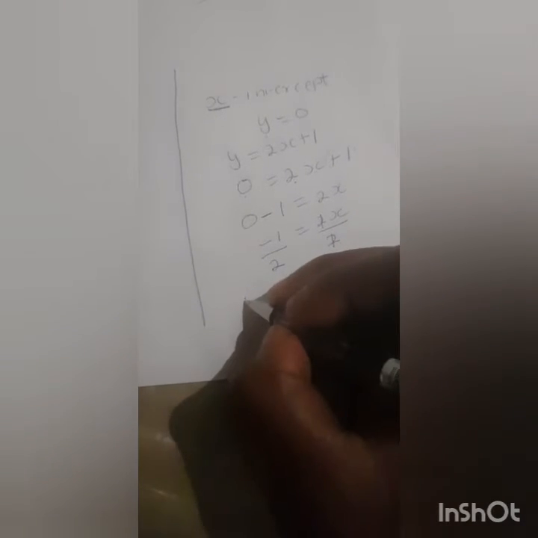When this one is positive, right, when it crosses the equal sign, it becomes negative 1 is equals to 2x, which I'm going to divide by 2 both sides because I want to get rid of this 2 and remain with the x. So what I do on the left, I must do on the right. So I have x is equals to negative 1 over 2.